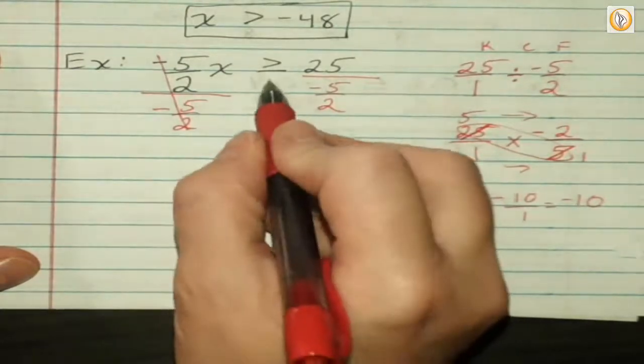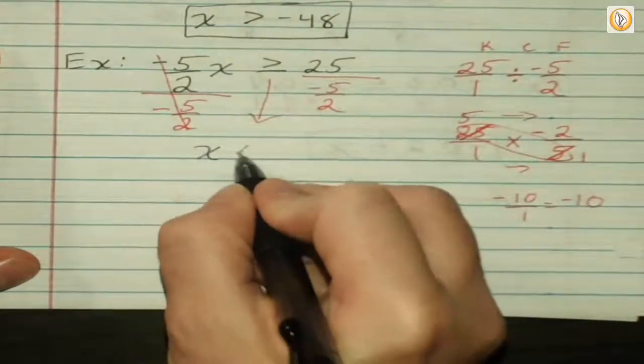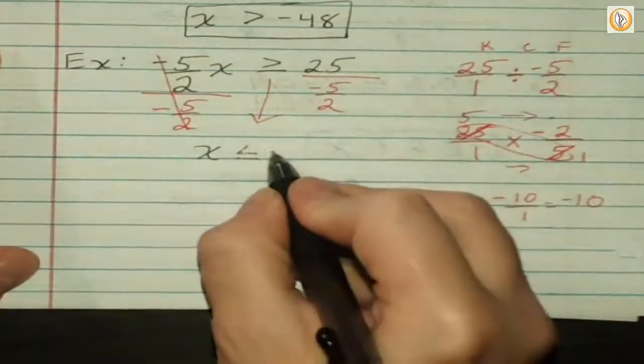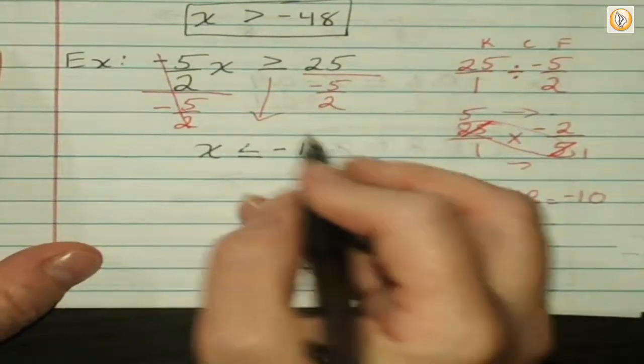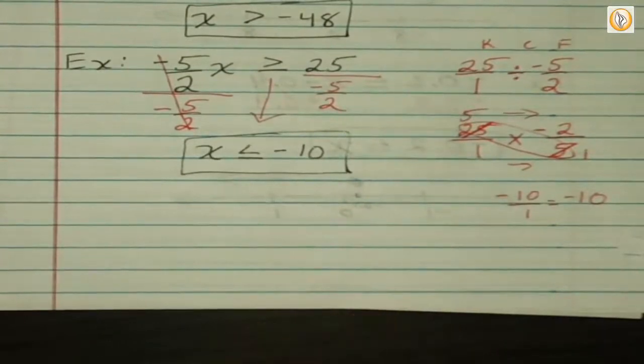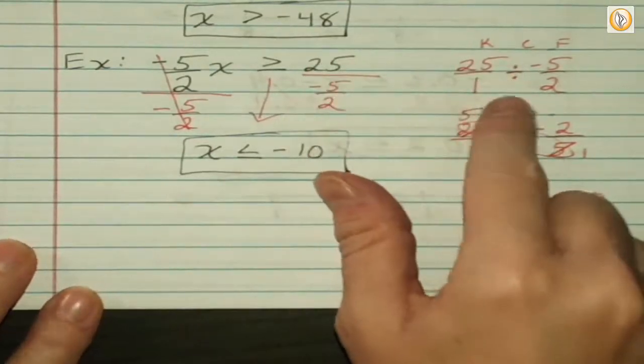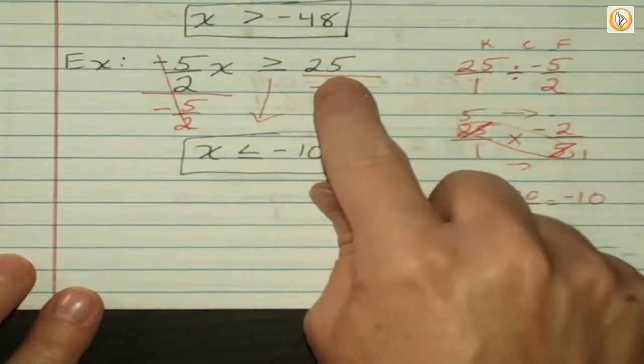You flip it, you flip it. So then I have x is less than or equal to -10. I really want to show it that way, and don't feel bad if y'all do this.